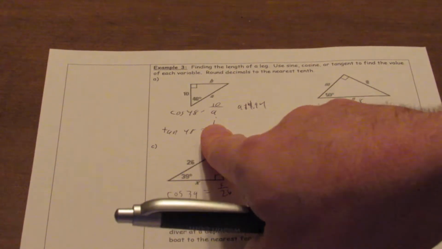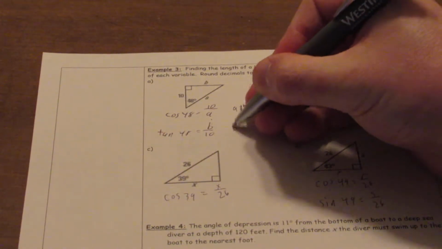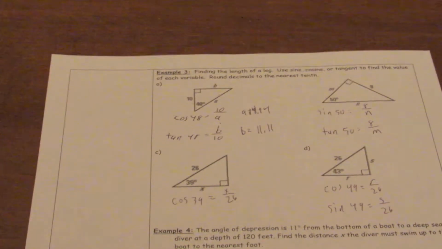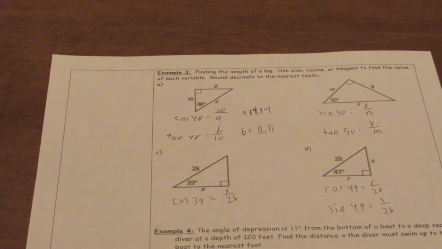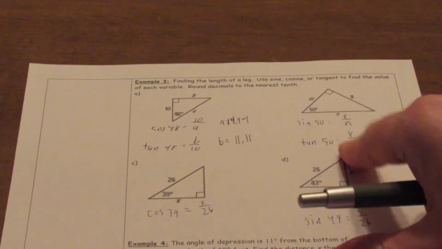Right, B, this is on the top. So on the top, I'm multiplying. I'm doing 10 times the tangent of 48. When I plug that in, I'll get 11.11. Again, I'm saying 10 times the tangent of 48. Some of your calculators, you're not plugging it in that way, so make sure you know what you're doing on your calculator. Both of these, I'm on the bottom.